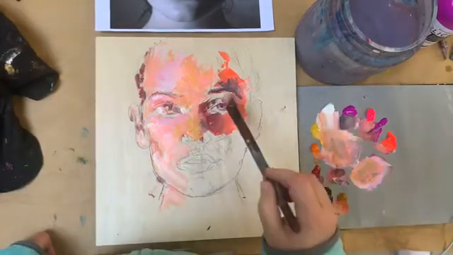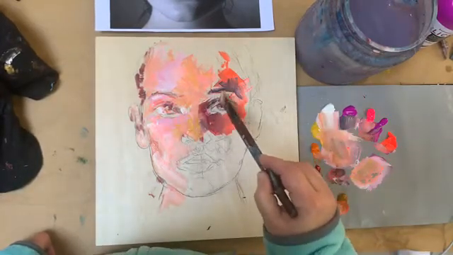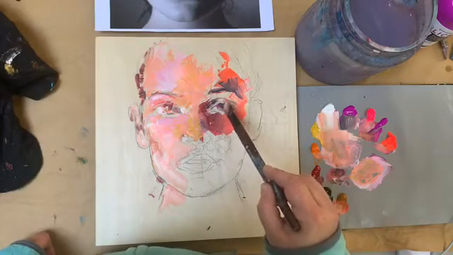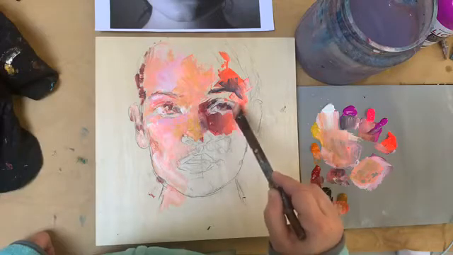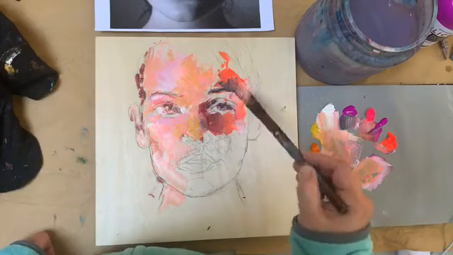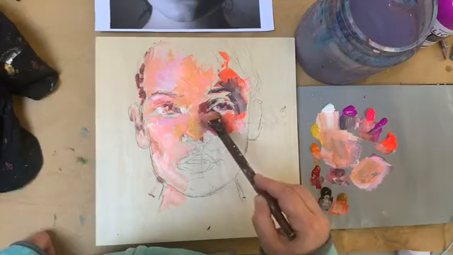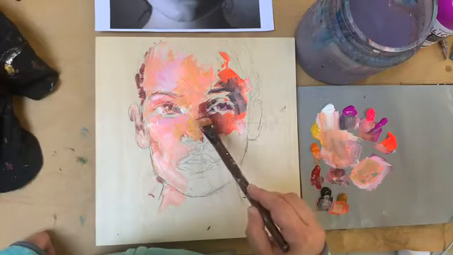I'm just noticing, it doesn't really mean anything in particular. Maybe here it needs to get a little bit darker. This corner is really dark too.